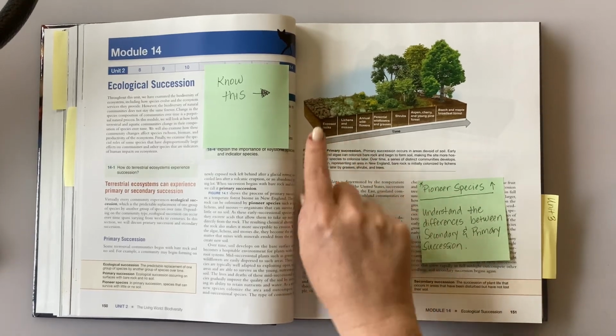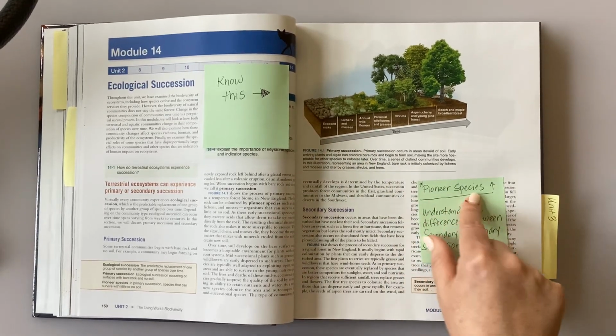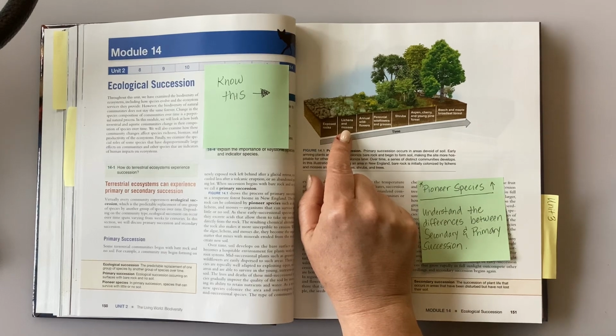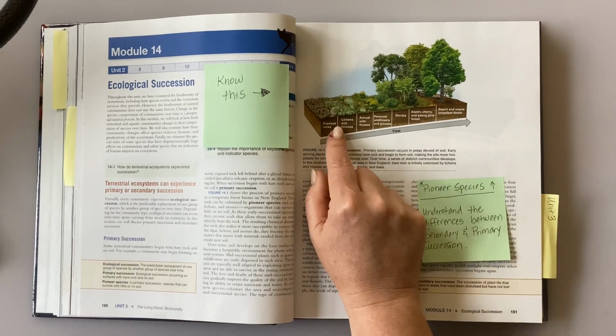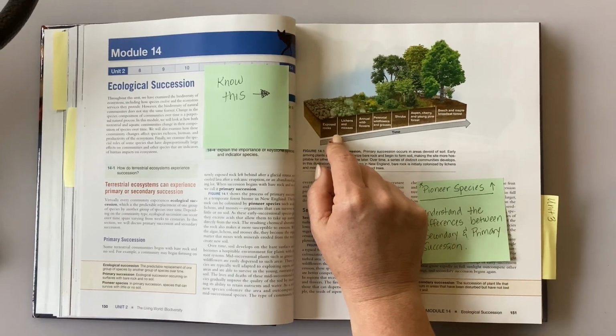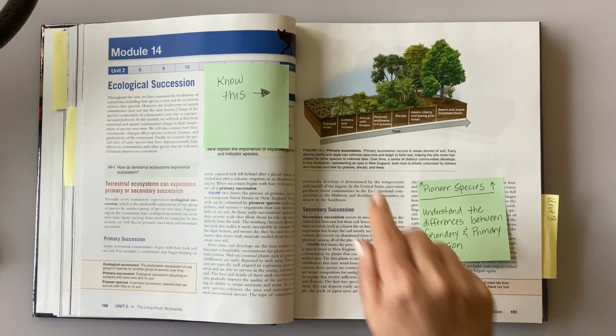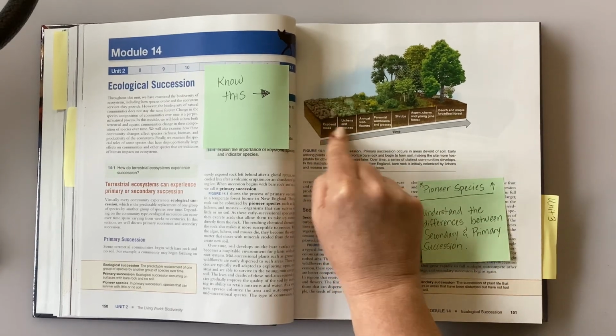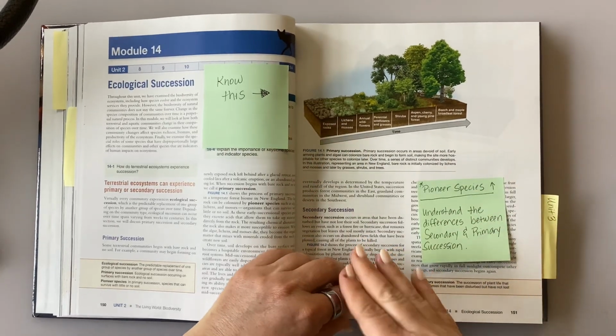Okay, well, anyway, we end up with these things called pioneer species that move in, and pioneer species are the first living organisms that can come in and they break down the rock and turn it into nutrient-rich soil over time. And so that is the major difference between primary and secondary succession.